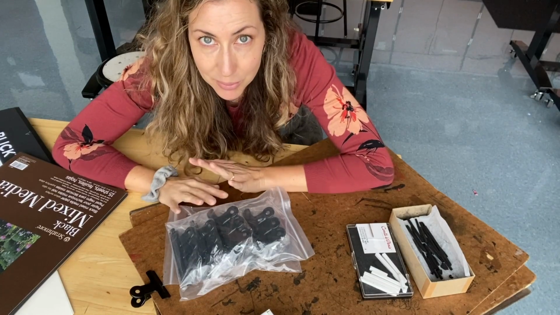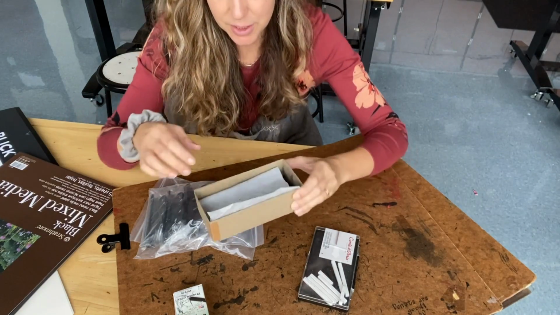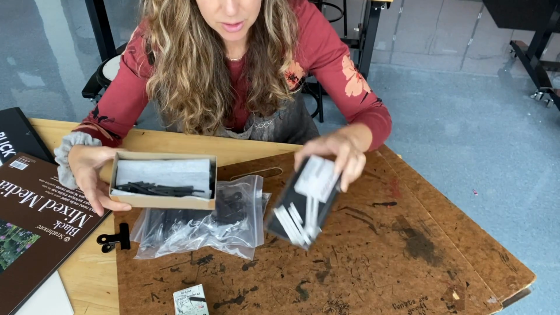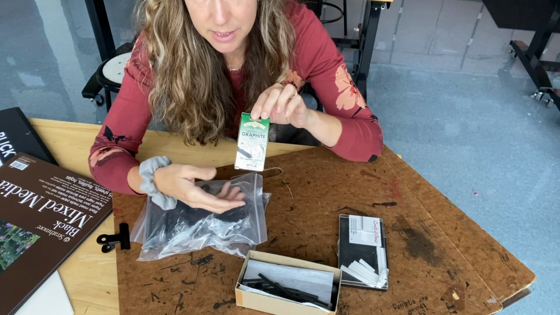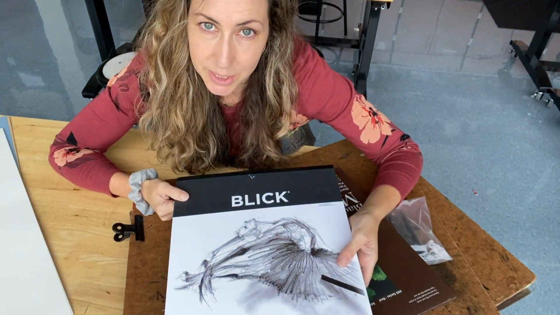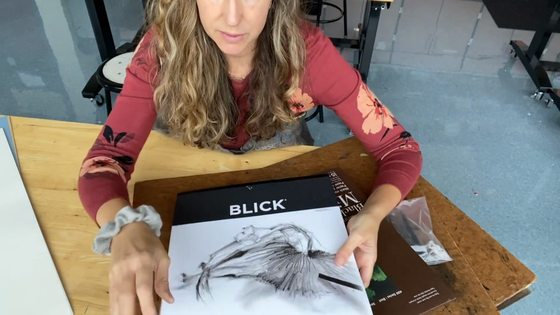So I'm gonna assemble these drawing boards, but I wanted to show you some of the materials we're gonna be using for figure drawing. I have vine charcoal, I have Conte crayons, white ones, and I also have some compressed graphite sticks. A lot of newsprint, because we're going to be doing the quick poses. So we're going to do newsprint with the vine charcoal.